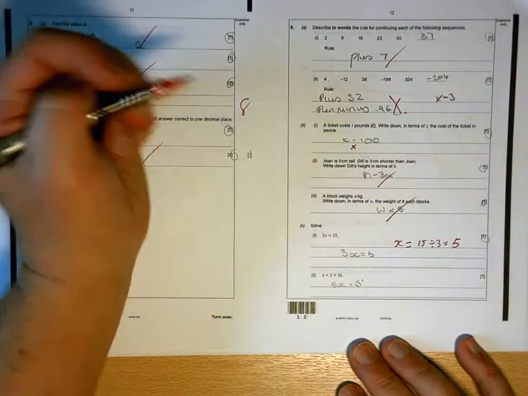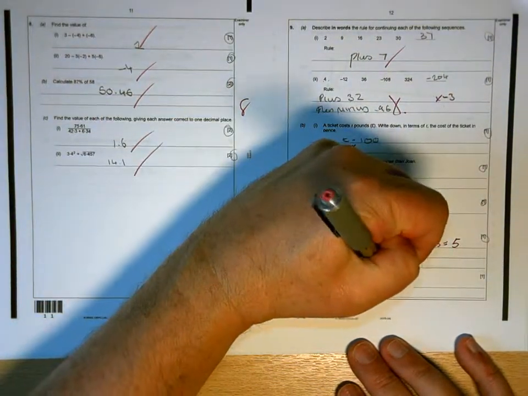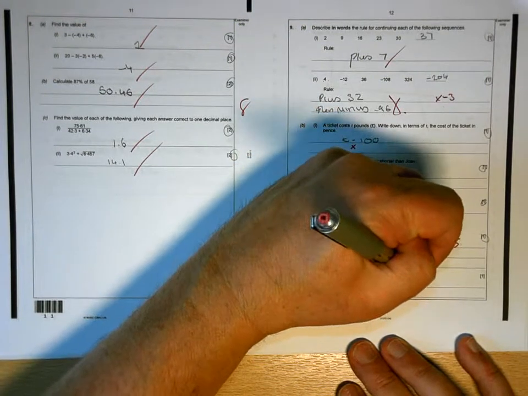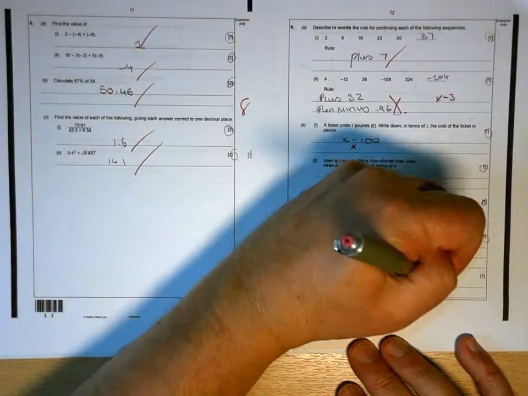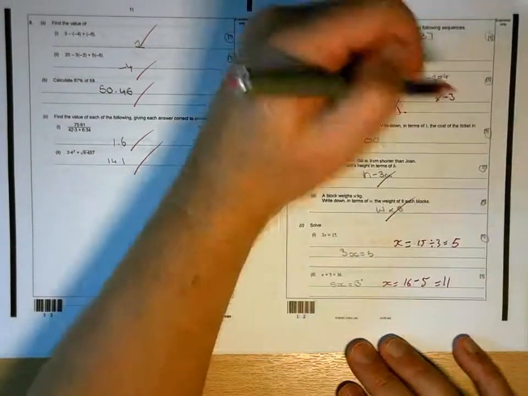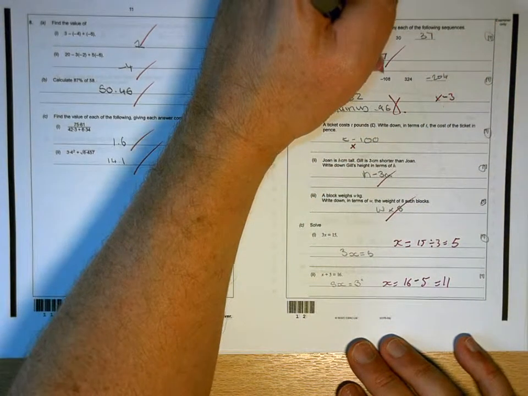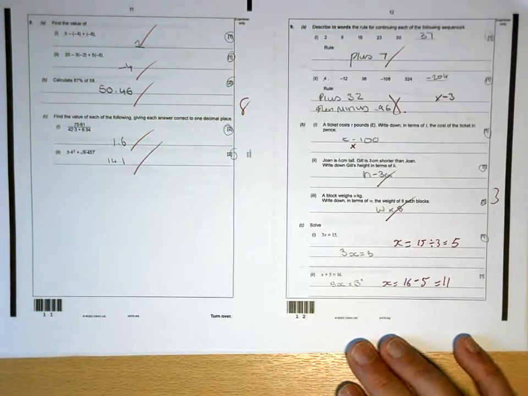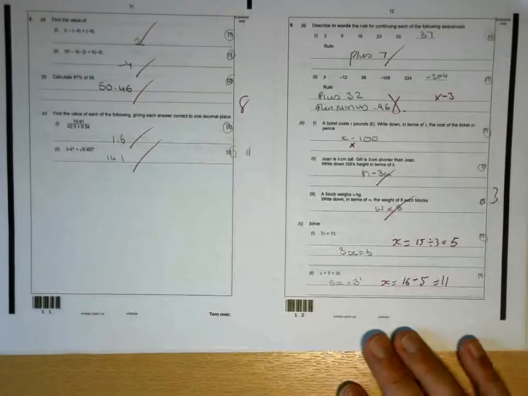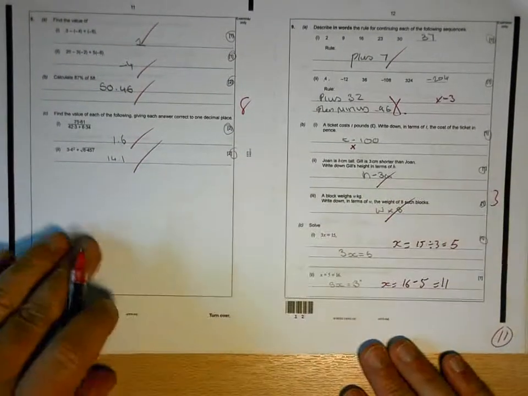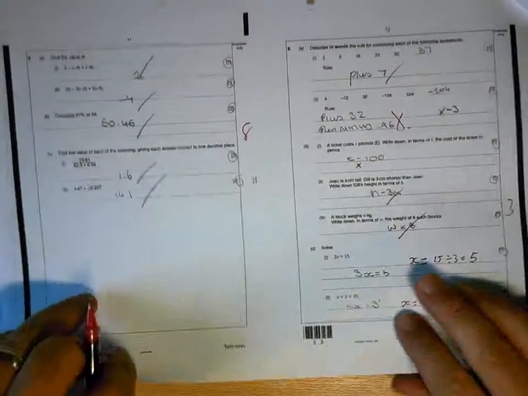Here, the x is joined by an add 5, so you've got to do the opposite of adding 5, which is subtracting 5. So 1, 2, 3 marks there. So you've dropped quite a few marks there that you should have got full marks on.